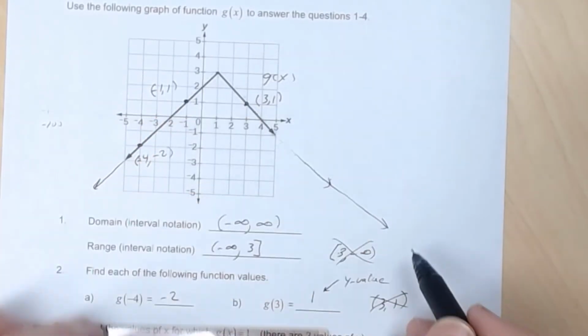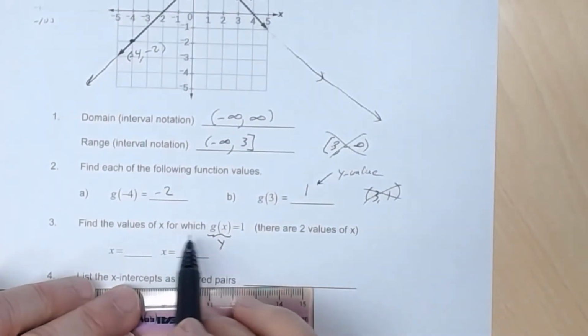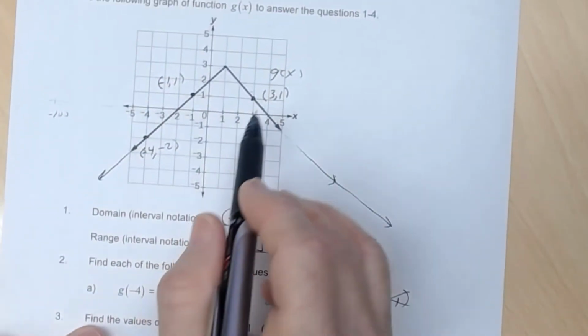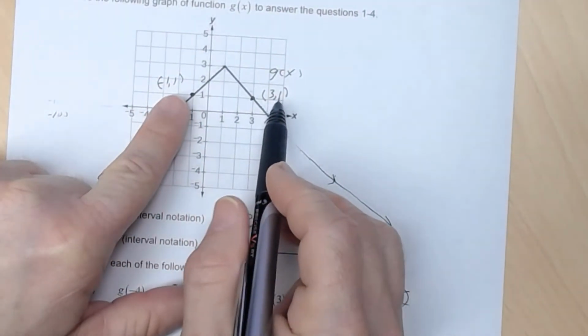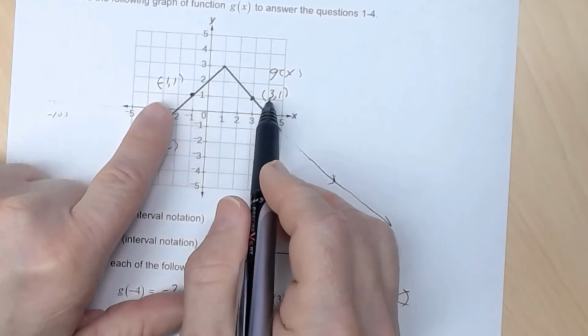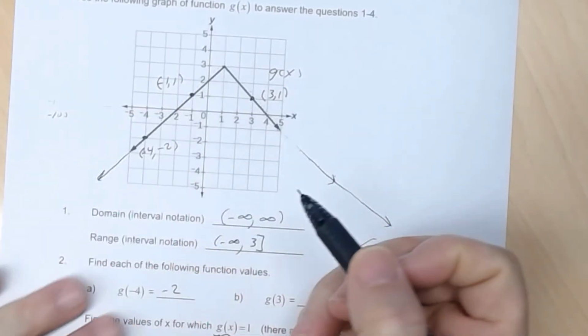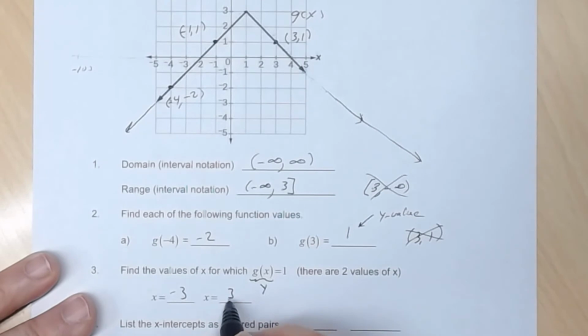And notice that the question is, what are the x values when y is 1? Well, here are the 2 points where y is 1, and the x values are 3 and -3. So you put -3, 3. It does not have to be in that order.